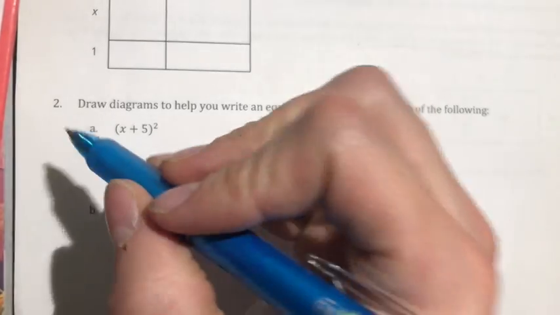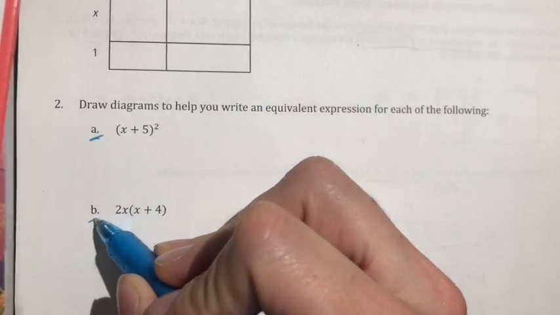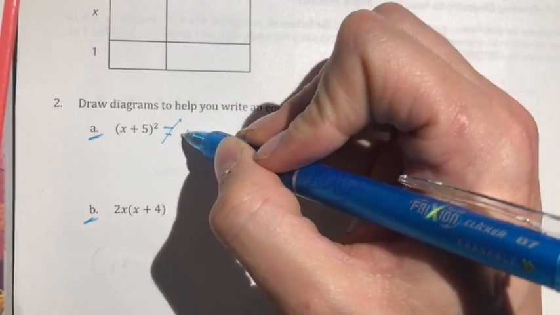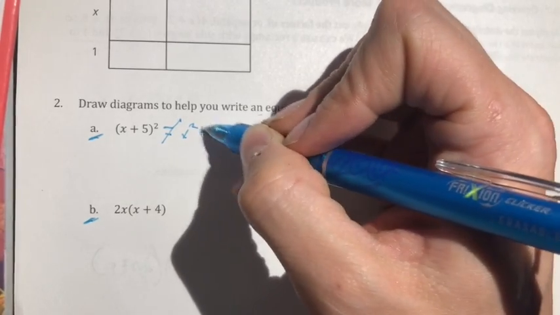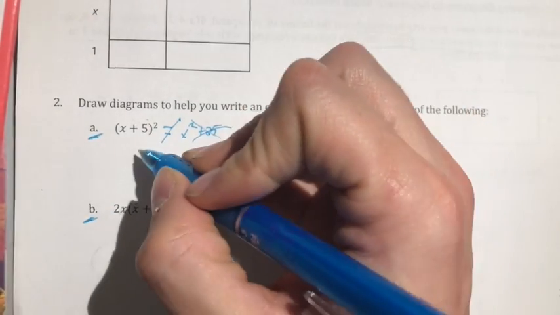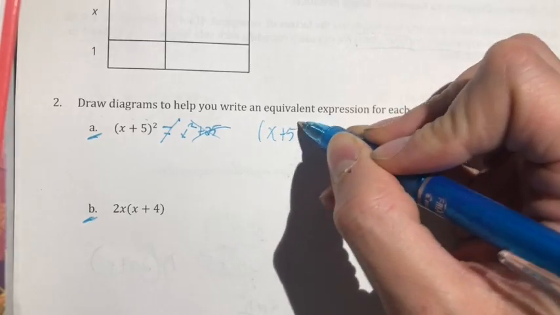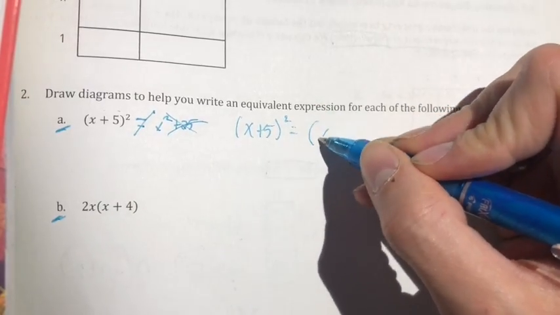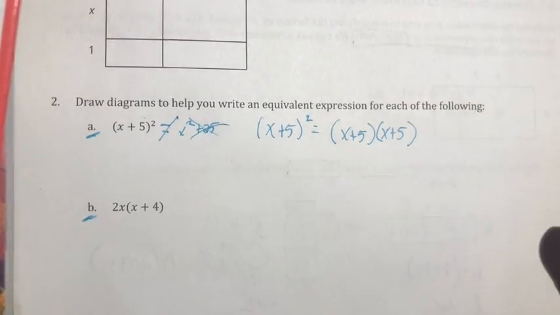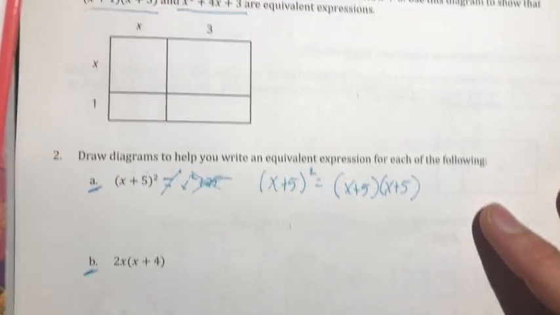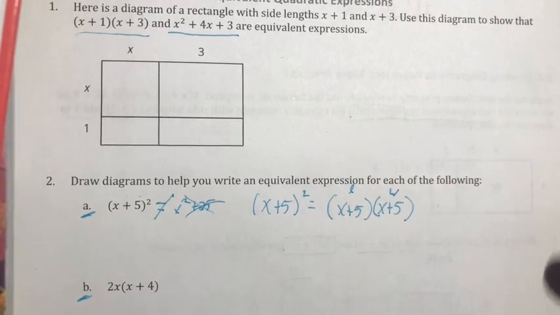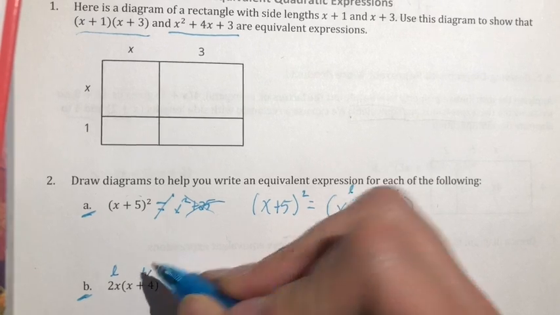So we're going to try to figure out what the equivalent expression of this is and what this is. And before we do that, I just want to say that this x plus 5 squared is not x squared plus 25. That is not a thing that's going to happen because that's not how exponents work. What this really means is that I have 2 x plus 5s being multiplied, x plus 5 and x plus 5. So I'm going to see what that diagram looks like, what that area diagram is. Think about that as the length and that as the width. Down here we got length and width. So give those a try.